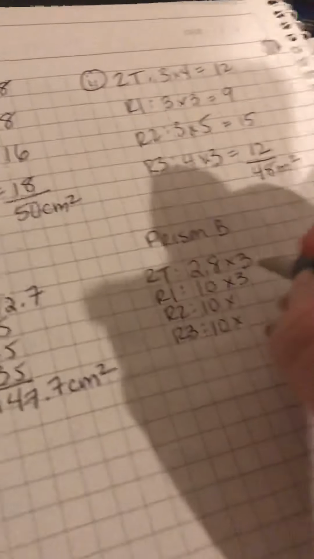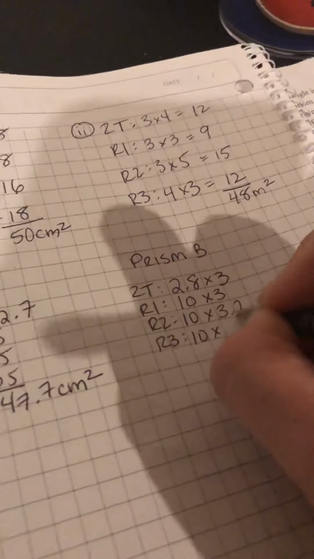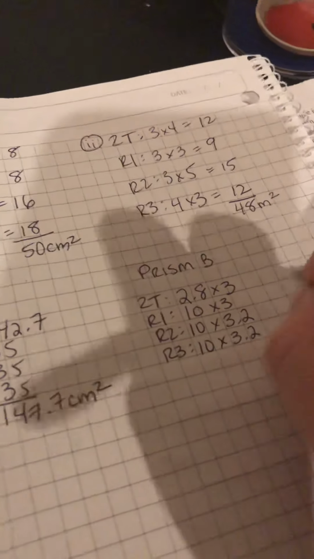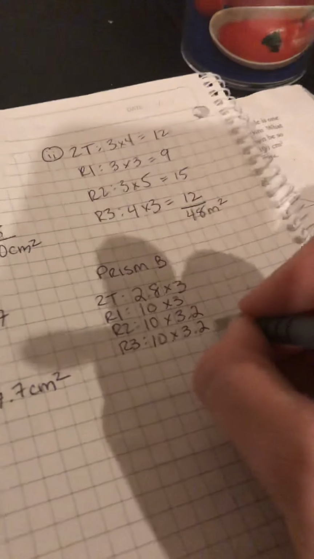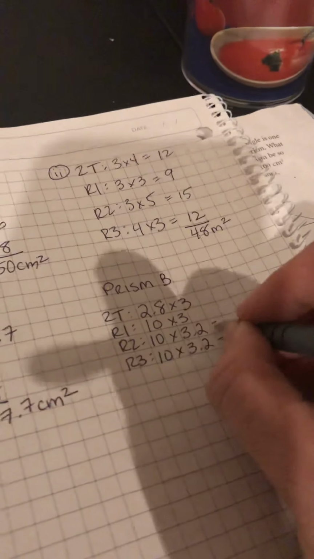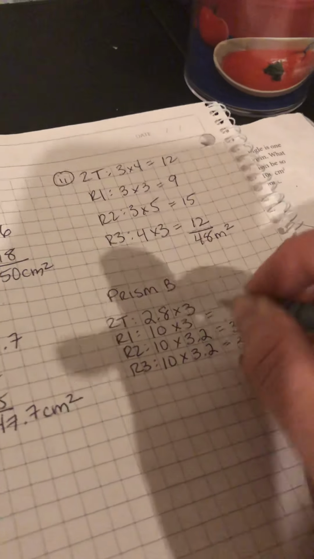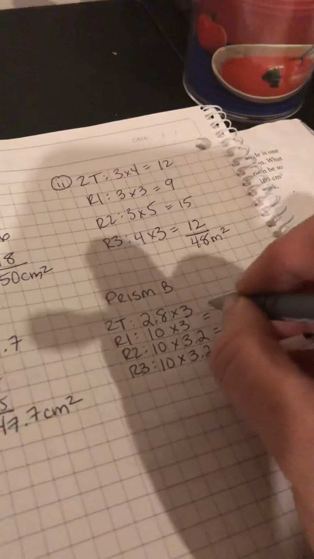This looks like an isosceles triangle, so it has these two sides, which are 3.2 by 10, and then this one would be 3.2 by 10. So for the next two rectangles we are just multiplying 3.2 times 10, which gives us 32. 10 by 3 is 30.